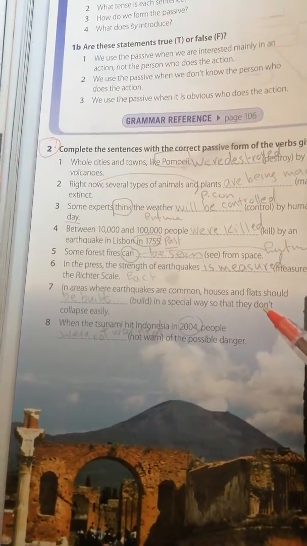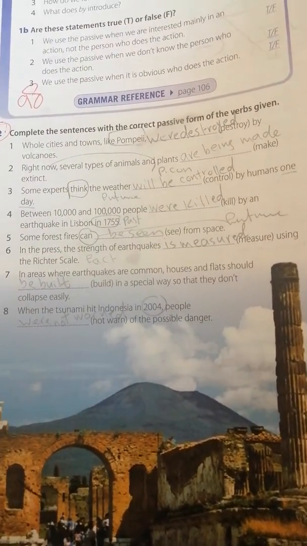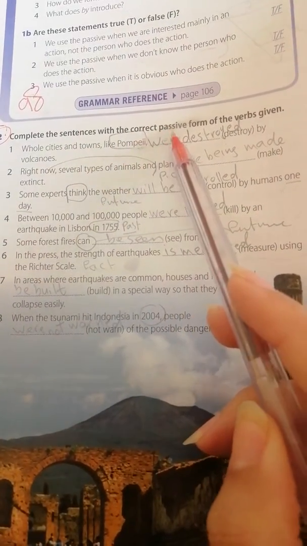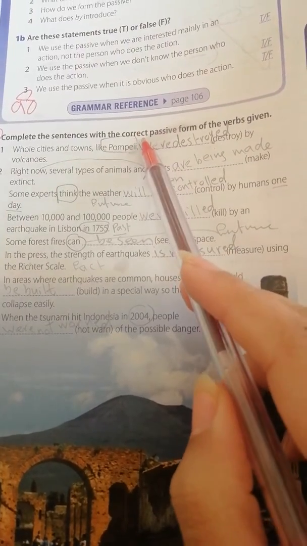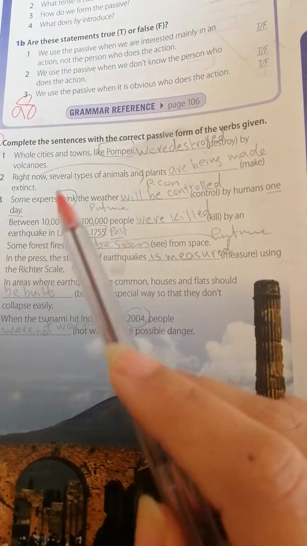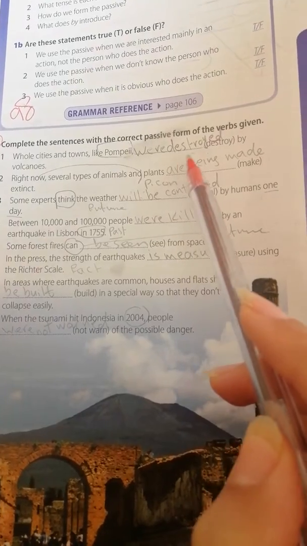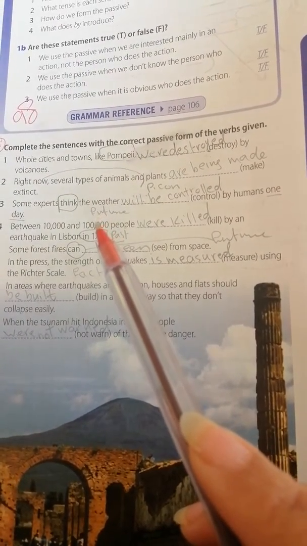Now, go to your student book. Let's do exercise 2 together. I need you to focus in this exercise. It's page 98. Please pay attention to this exercise. It's very important. Here, complete the sentences with the correct passive form of the verbs given. The sentence is already in the passive form, but you need to write the correct form of the verb. For example, if the sentence talks about past, you should add were or was before the main verb and you change it into past participle, verb 3.